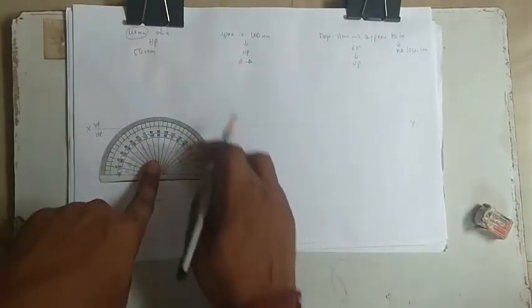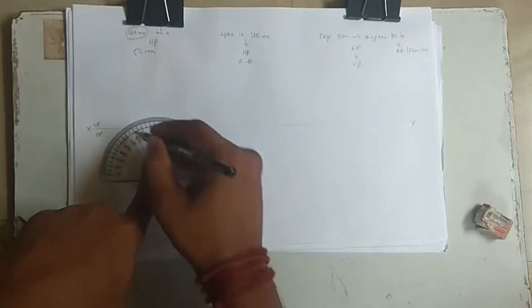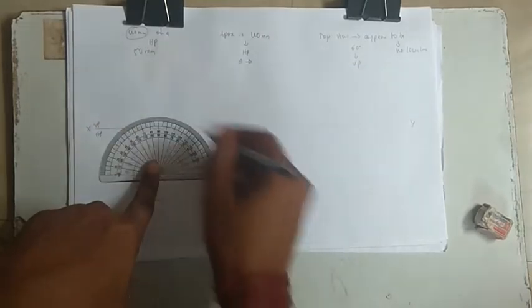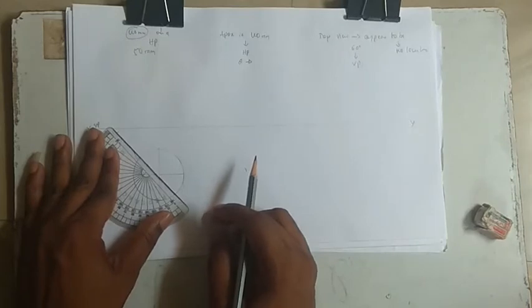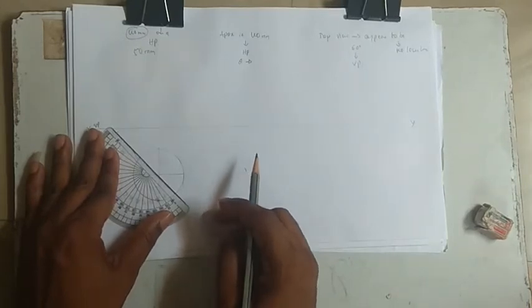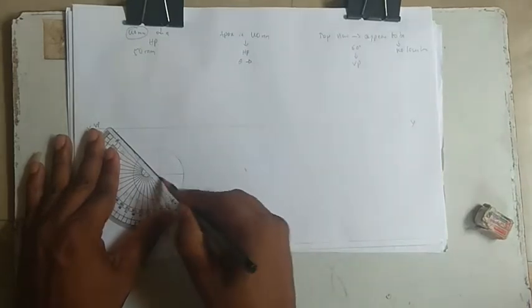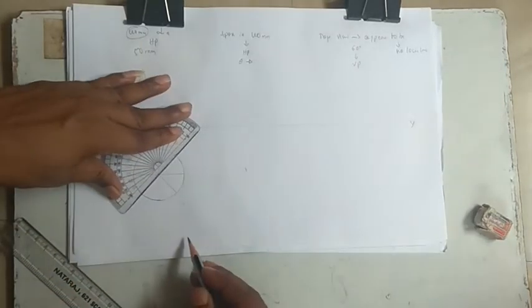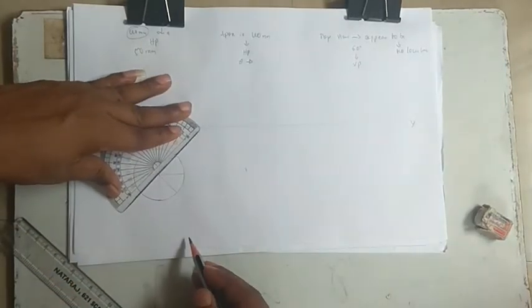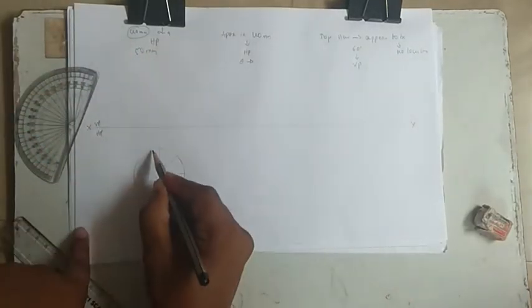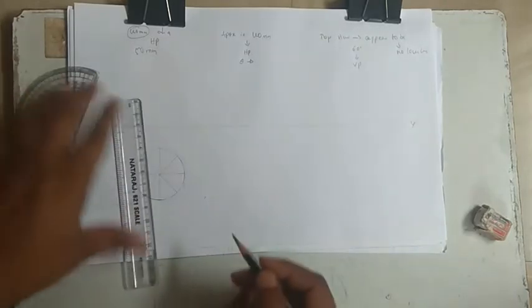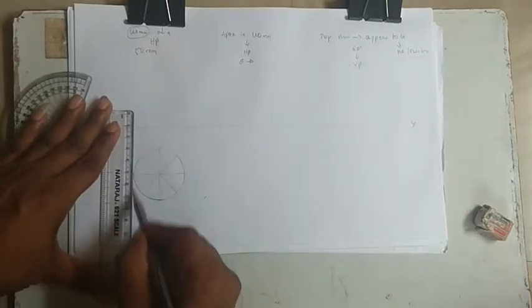So 45 from here and 135 from the same point, and make sure that this will pass through the center point at that angle. Here also just like this. Okay, so make this circle a little bit dark.